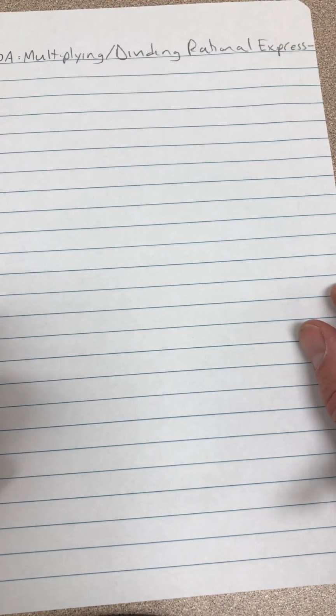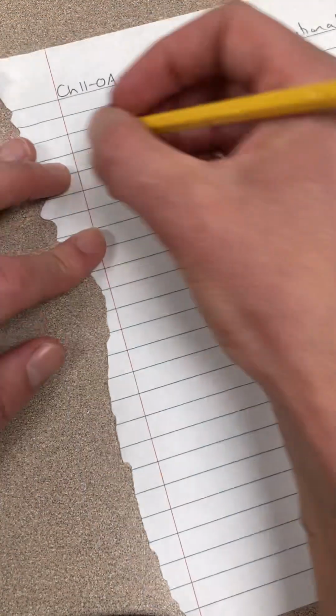Our algebra remediation is multiplying and dividing rational expressions. This actually may not be a review for most of you. This is not something that's often done in Algebra 1, but it's still good practice because we're going to, if nothing else, be practicing factoring. So what is a rational expression?